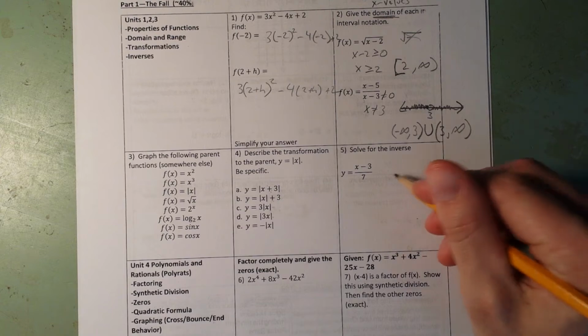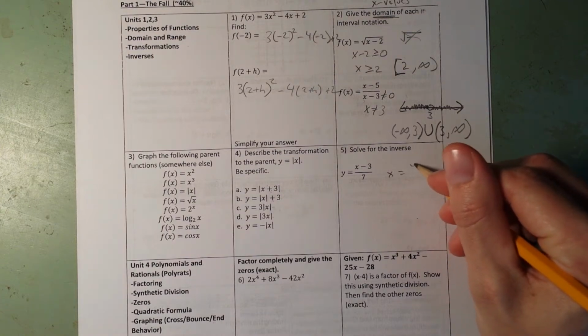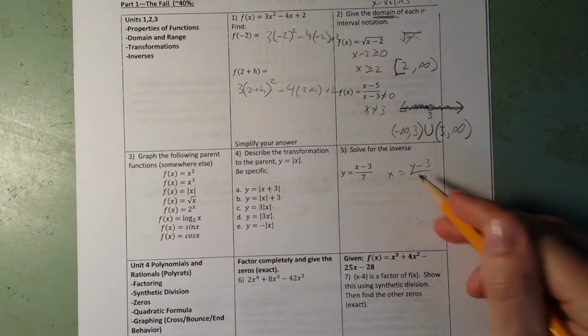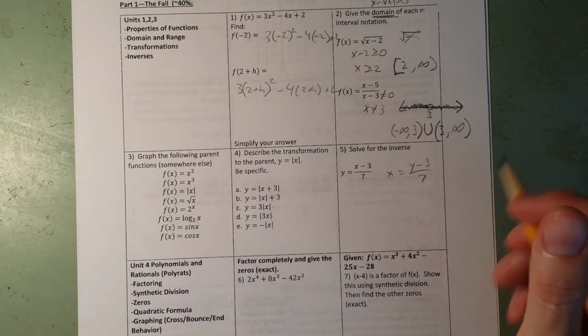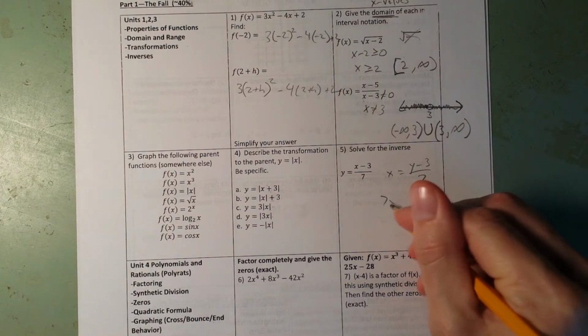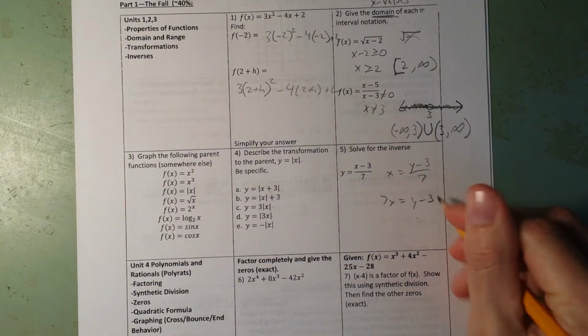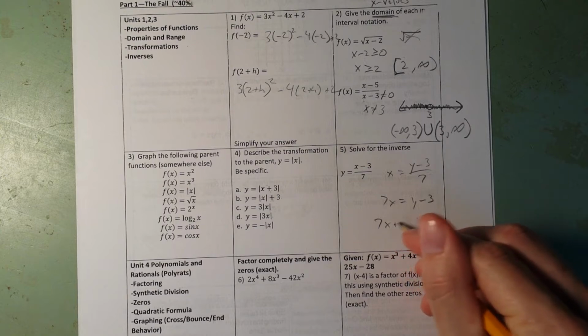How do you solve for an inverse? Well, you switch the x and the y. And then you solve for y again. And again, let's see, first you would multiply by 7, then add 3.